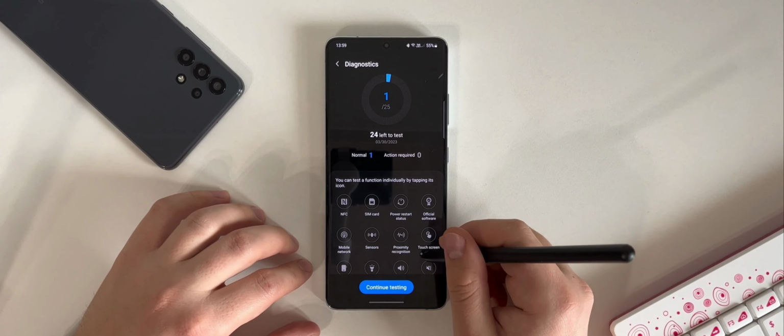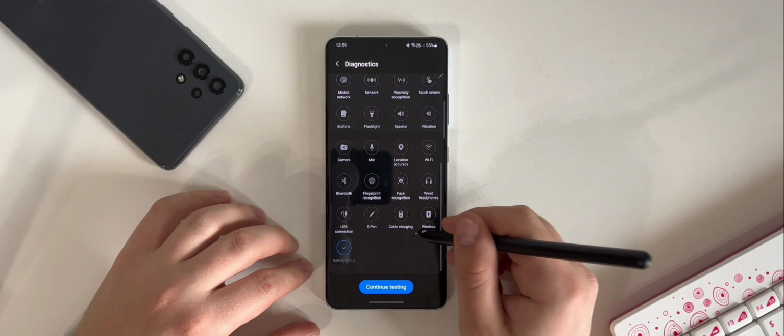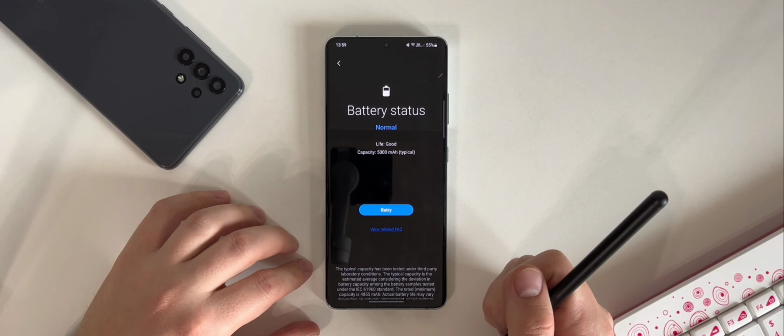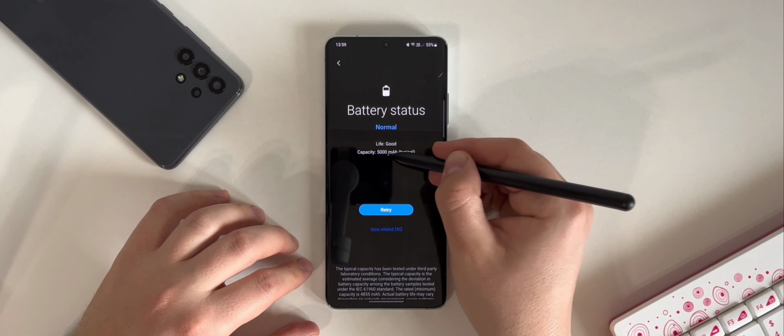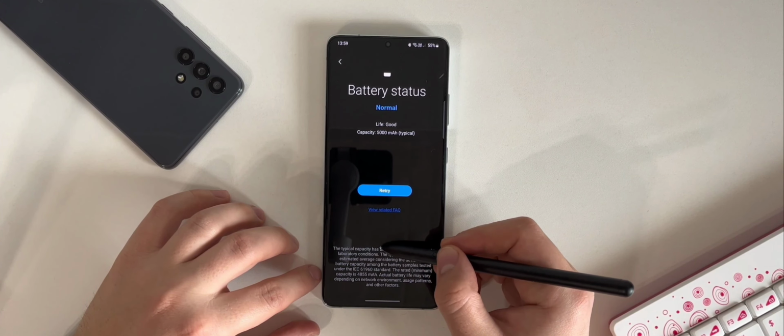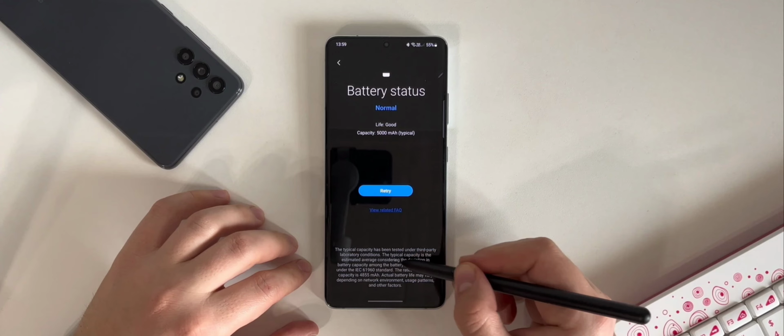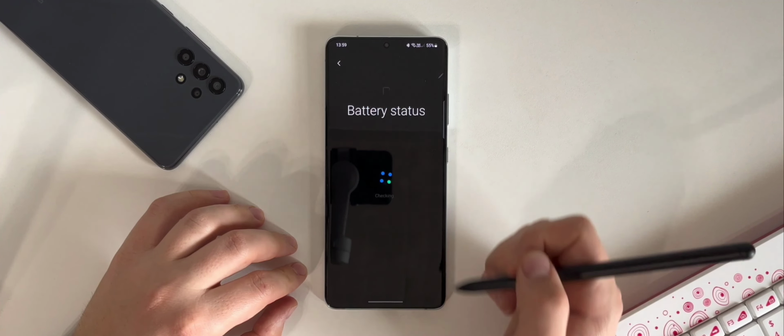After tapping on battery section, you can check your battery status. If it says that your battery status is normal, then your battery is in good condition. If it says bad, then you should probably think about changing your battery.